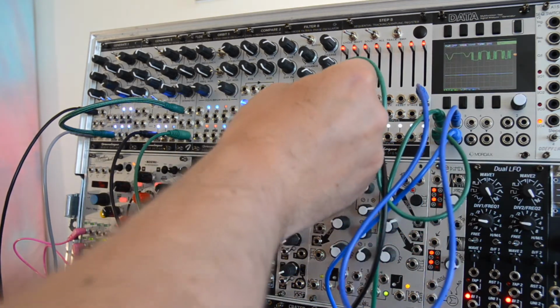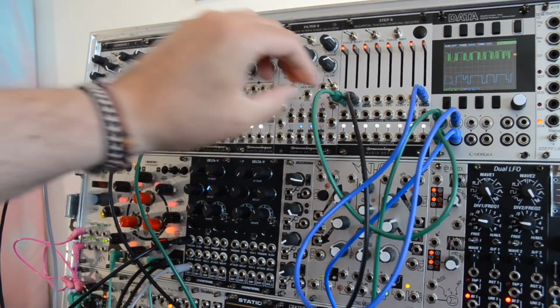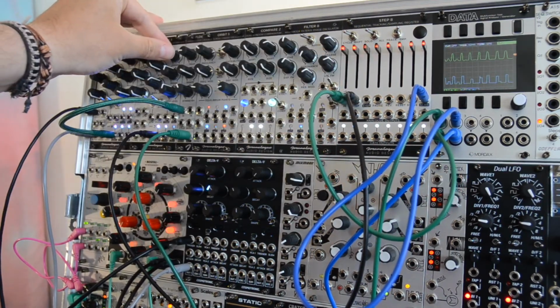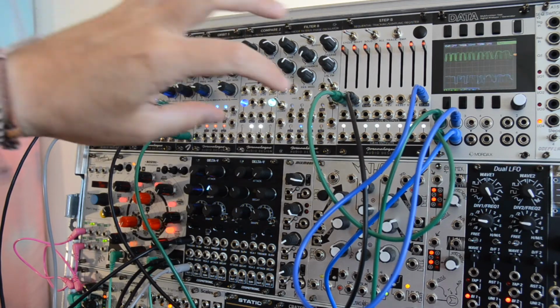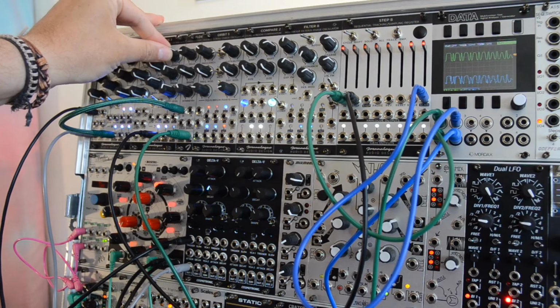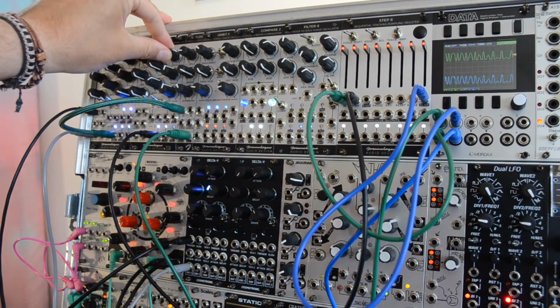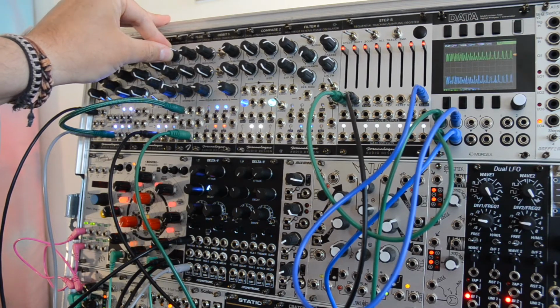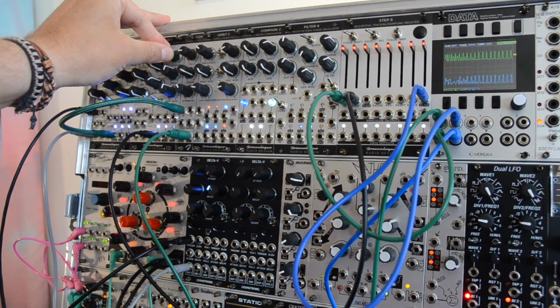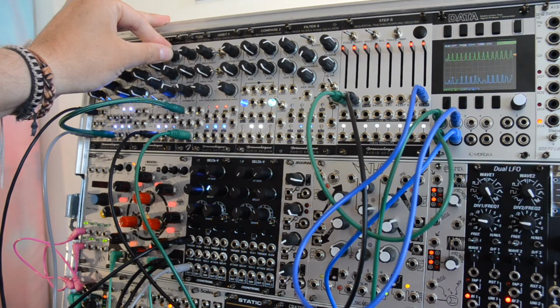Let's reconnect it to step 8. And if we now play around with the frequency of the VCO that I'm using to clock all of this, you get these nice formant-like sample rate reduction sounds.